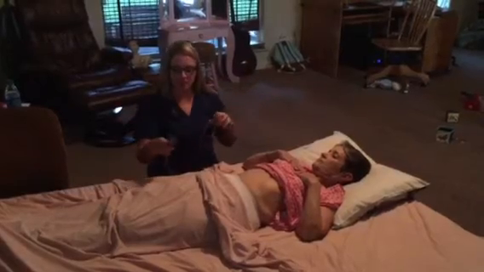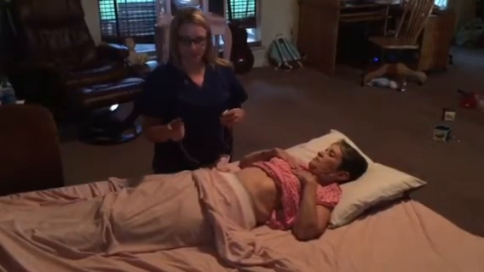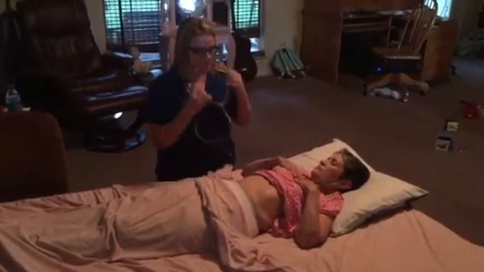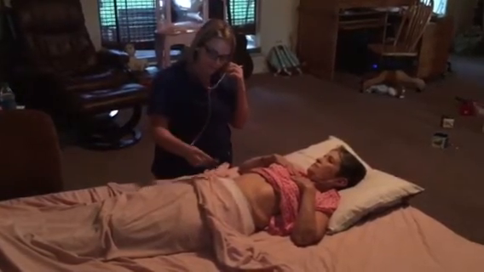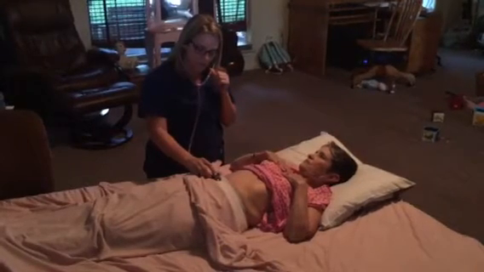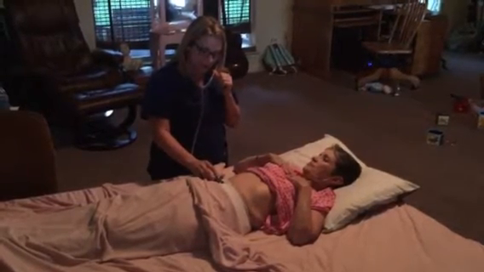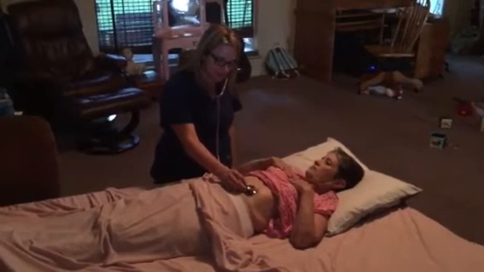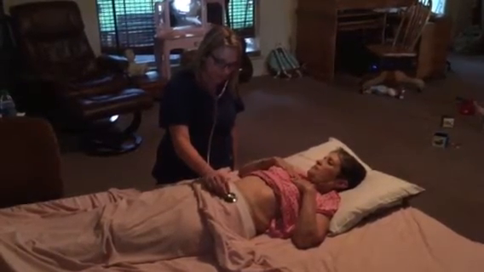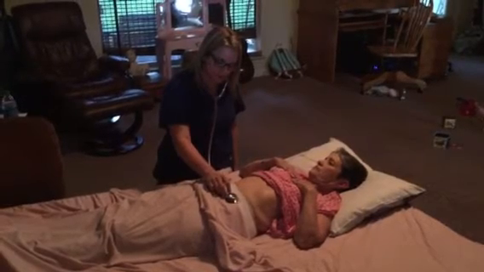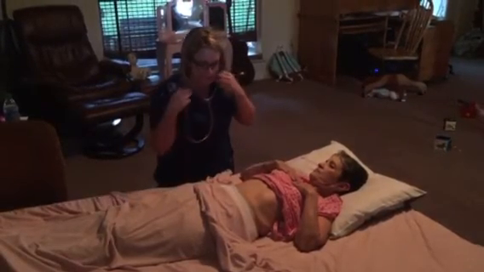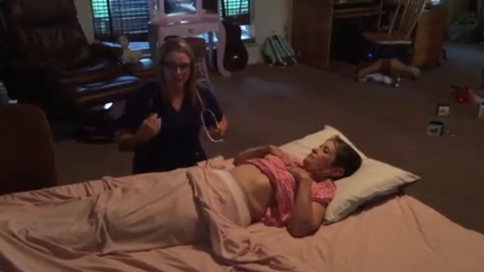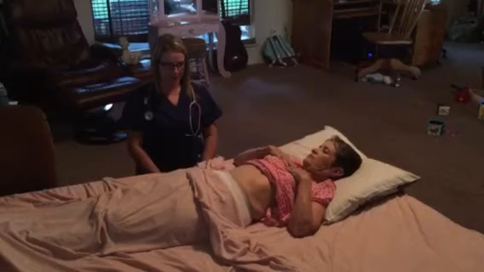Go ahead and auscultate with the diaphragm of the stethoscope. I will start in the right lower quadrant, and I'll listen for 5 to 15 seconds in each quadrant, noting if the patient has hyperactive bowel sounds, hypoactive bowel sounds, normal bowel sounds, or even after 5 minutes, if I don't hear any bowel sounds, then it'll be classified as absent bowel sounds.